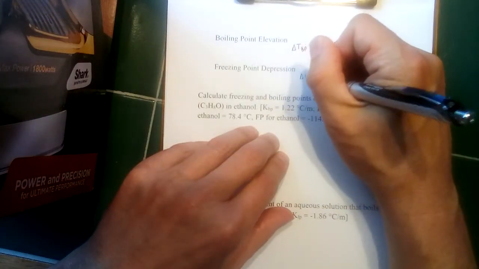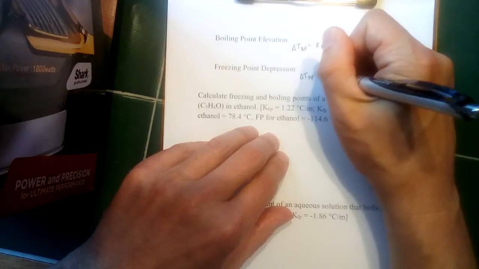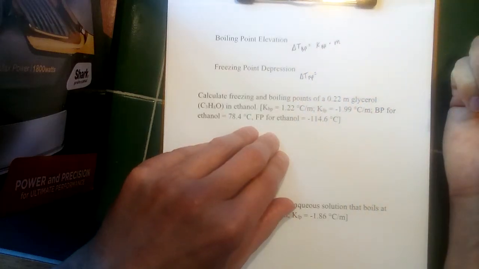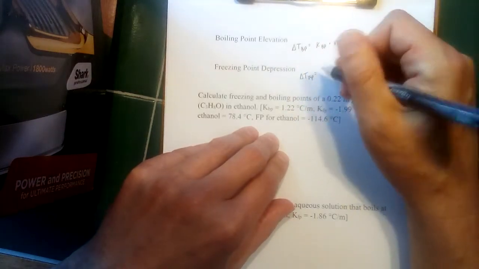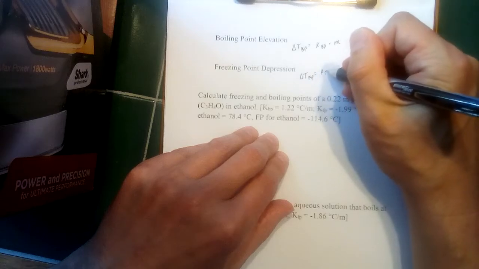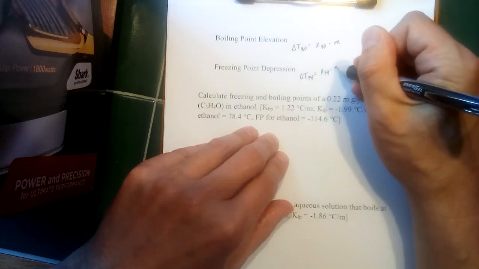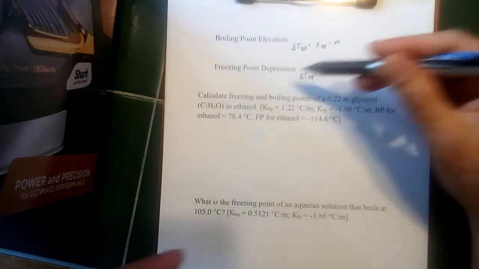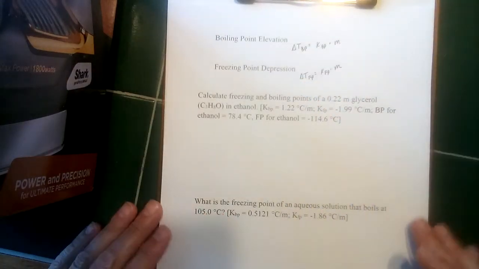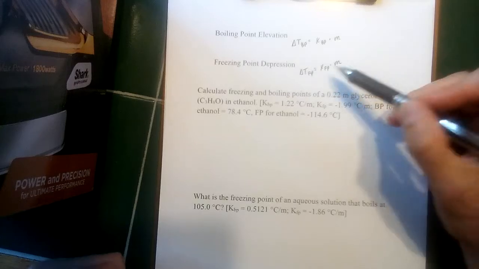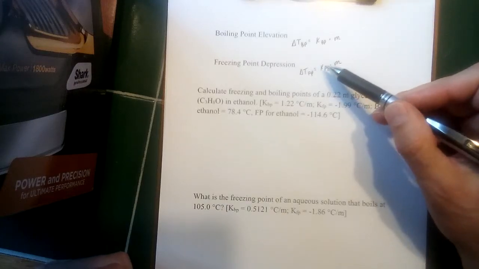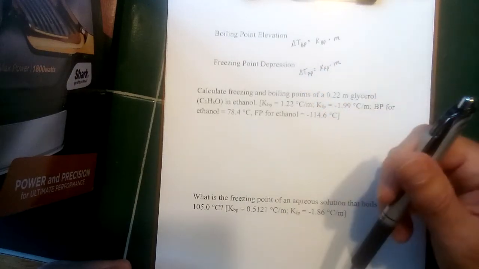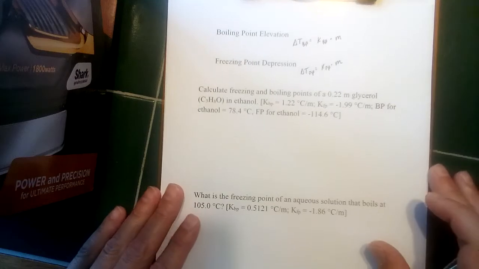Similar equation for freezing point. In fact, the only difference is the subscripts there for freezing point instead of boiling point. Change in temperature of the freezing point is equal to the constant for freezing point depression times the molality. Okay, now depression, this is going down, so these temperatures are going to get lower. Right? Often you'll see this constant as a negative number, meaning this temperature change is going lower, going negative.